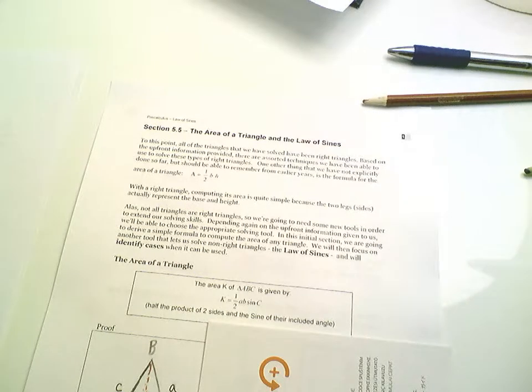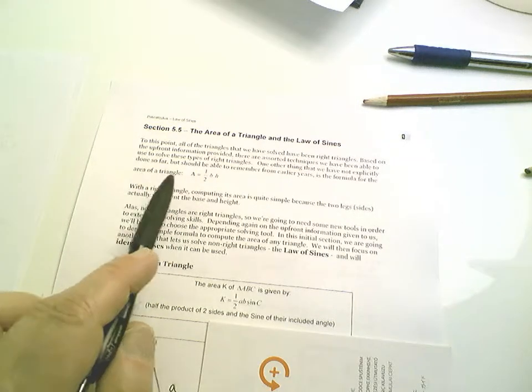Cover the initial parts of section 5.5, focusing on two concepts where we can use trigonometry and specifically the sine function to help us out. That's going to be computing the area of a triangle and also solving a triangle using a principle called the law of sines.